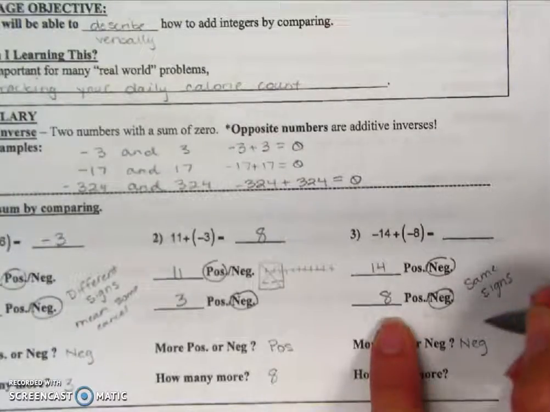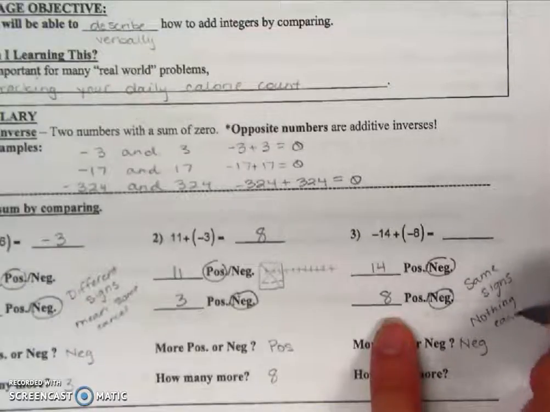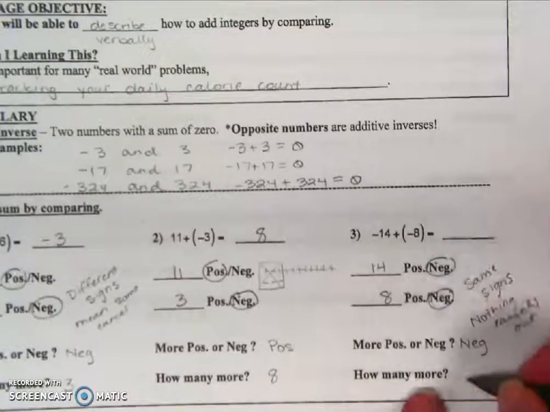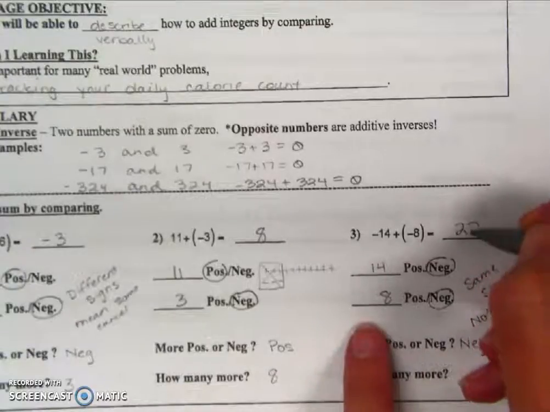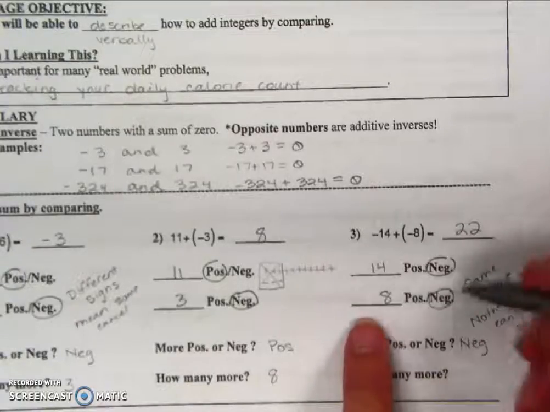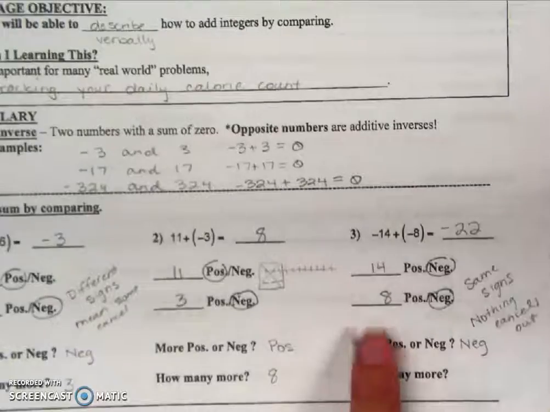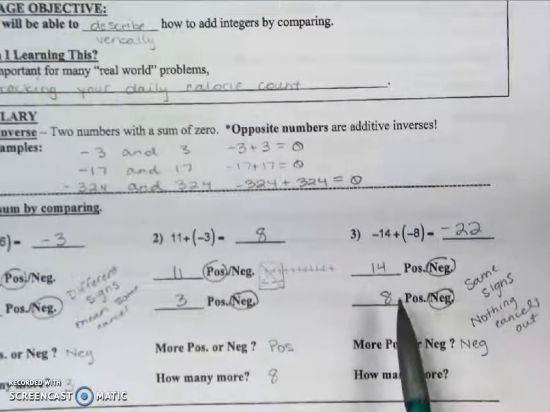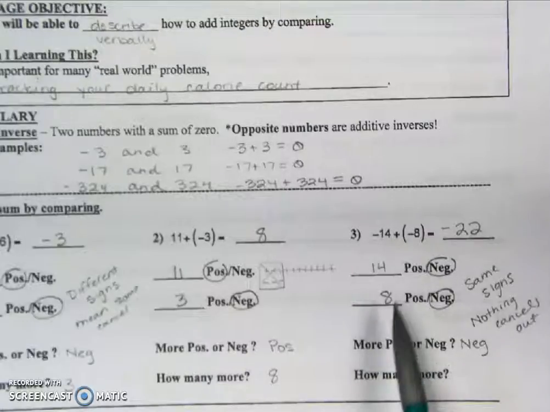So nothing cancels out. So we end up adding more. So we add those numbers, and we get 22 negatives. So they're all negatives, and so we would just add those all up. Nothing's going to cancel out, and so we would actually add those numbers. They would all be negative.